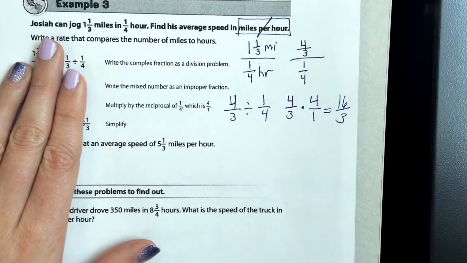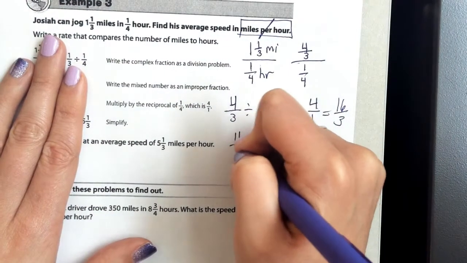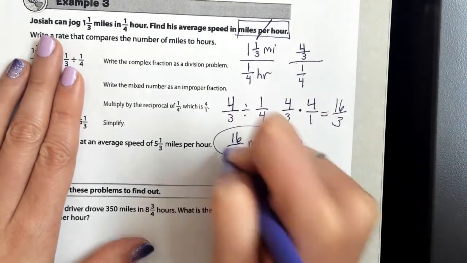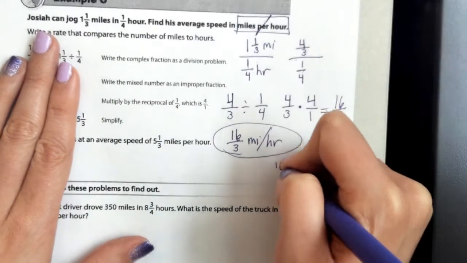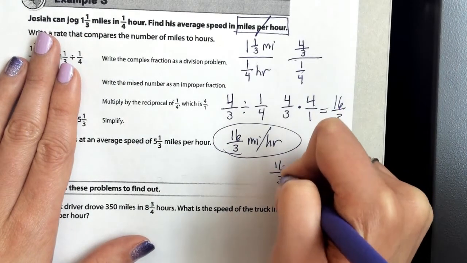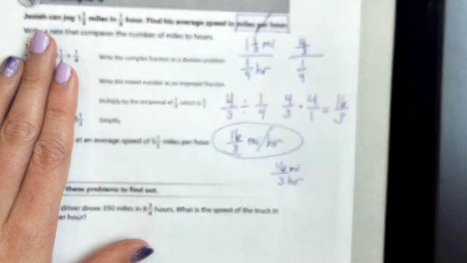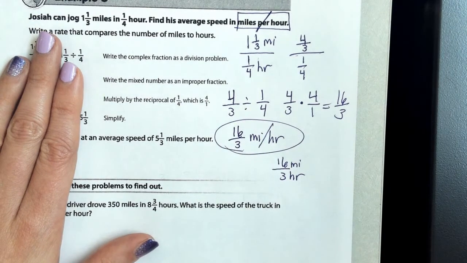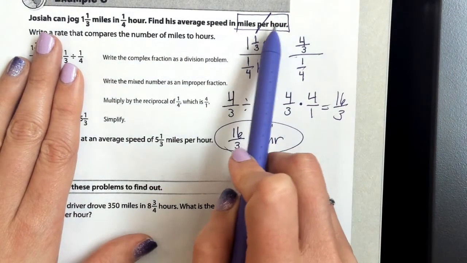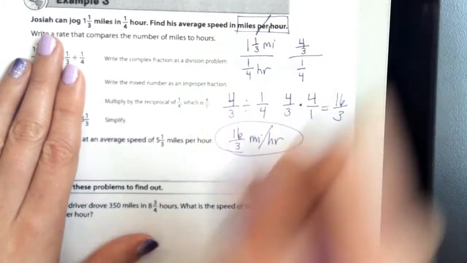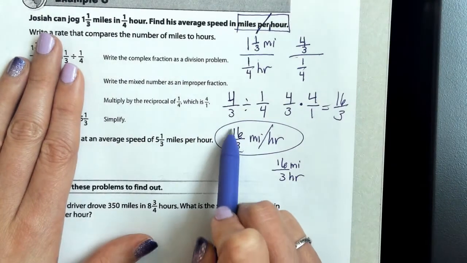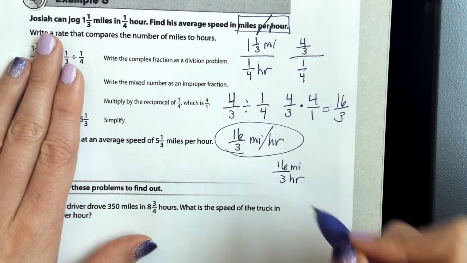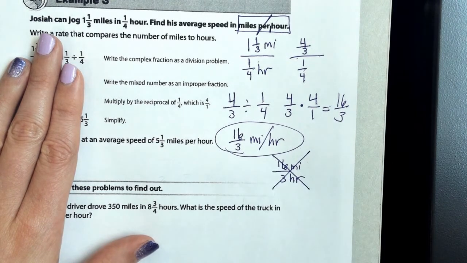Now, it's really important how you write your answer. So if you're going to keep it as 16/3, make sure you're doing miles per hour for your label like that. If you write 16/3 and put miles over hour like that, you technically still have the correct ratio. If this ratio is the same as this ratio, the difference is it wants per hour. That means this is supposed to be for 1 hour. And this is this many miles for 1 hour. This says this many miles for 3 hours. So that's not the correct way to write that for the label.